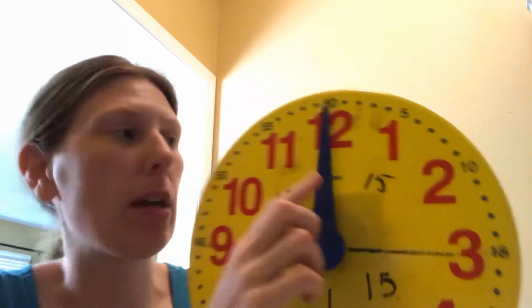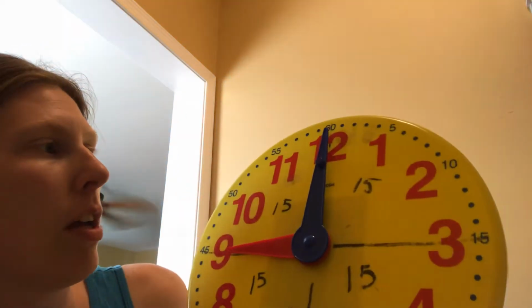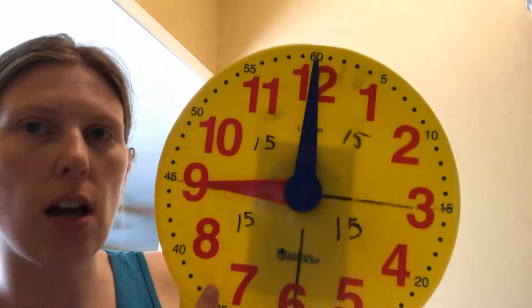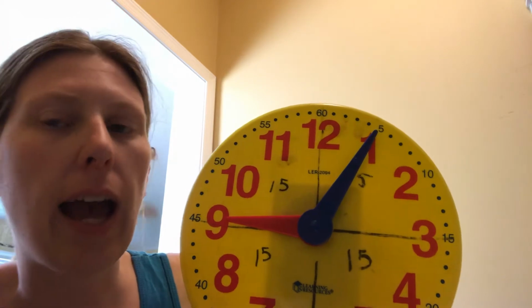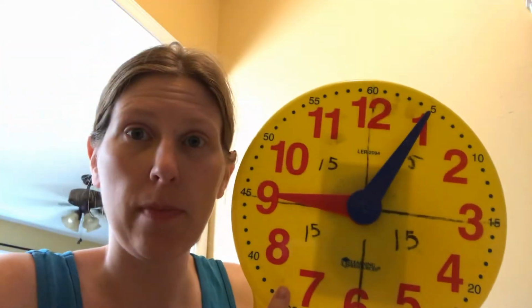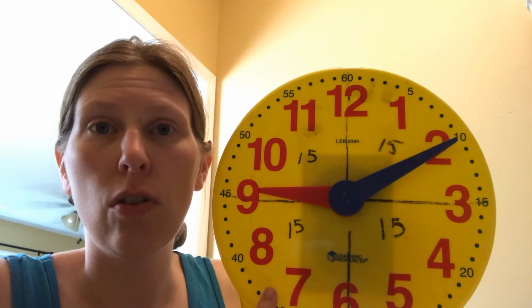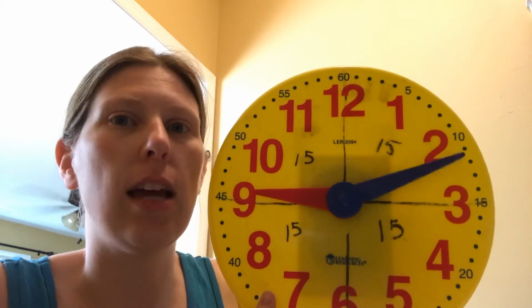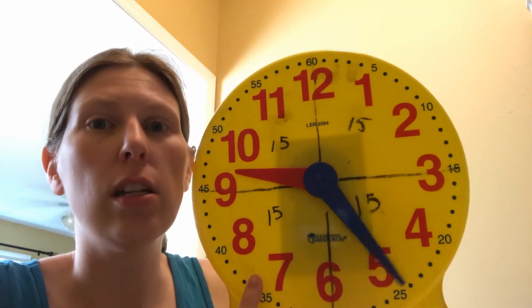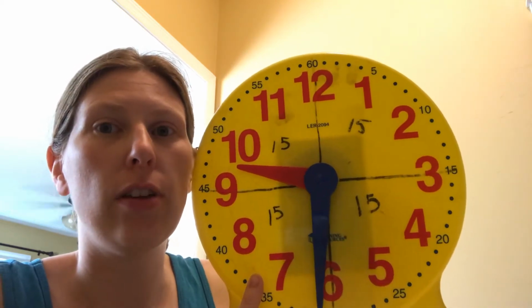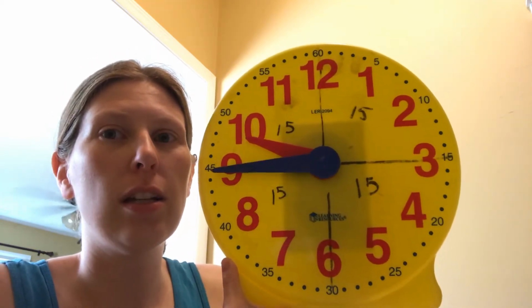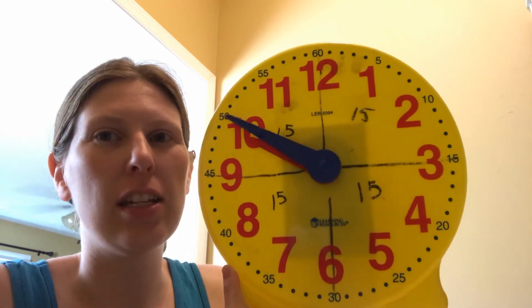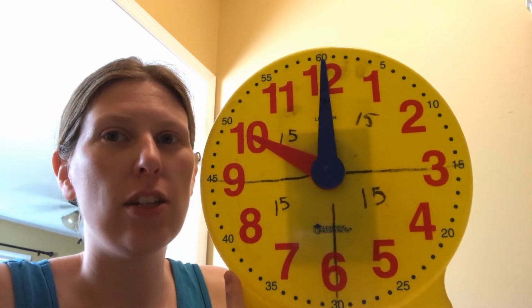So I know that I can skip count by 5, so sometimes it might be quicker. If I have this time right here, which we just said was 9 o'clock, and I see that my minute hand is directly on this 1, I know that 5 minutes have gone by. So what time is it? 9:05. What time is this? 9:10, 9:15, 9:20, 9:25, 9:30, 9:35, 9:40, 9:45, 9:50, 9:55, and new hour, 10 o'clock.